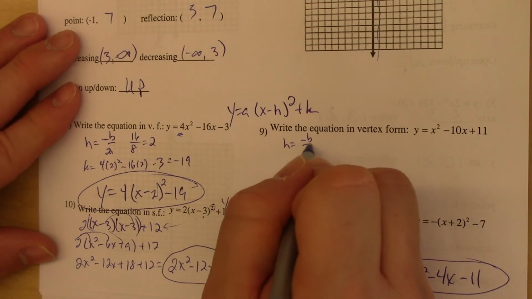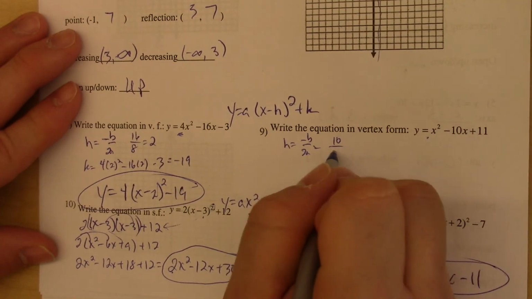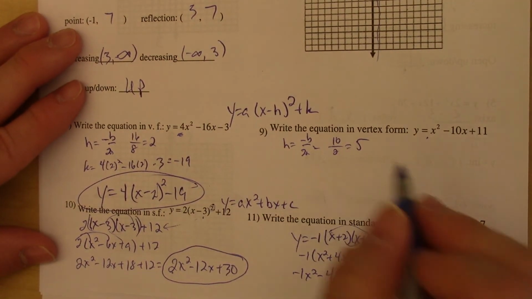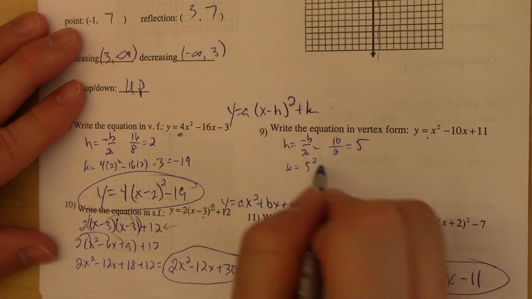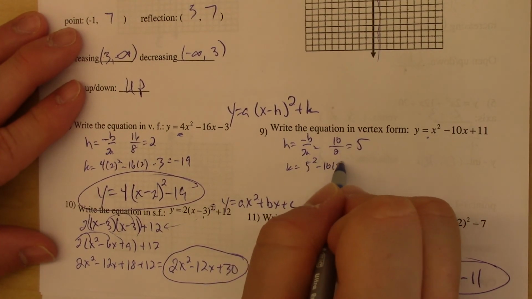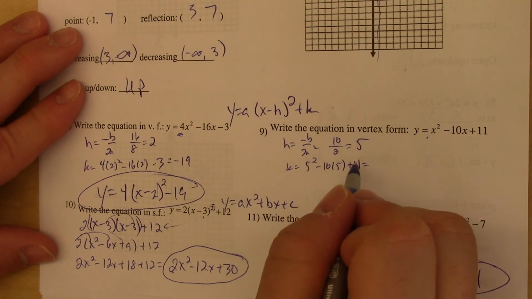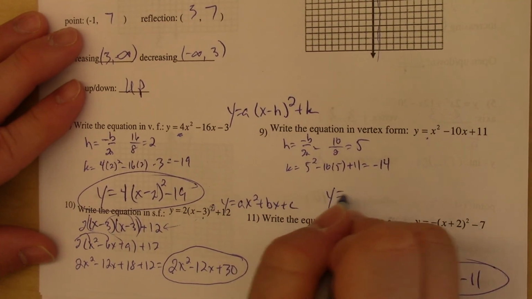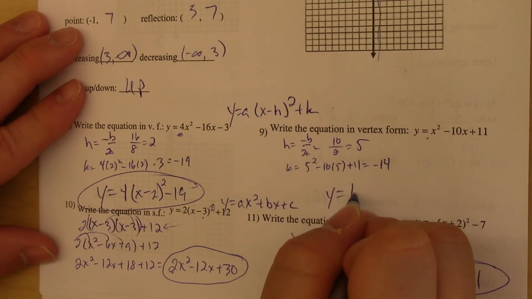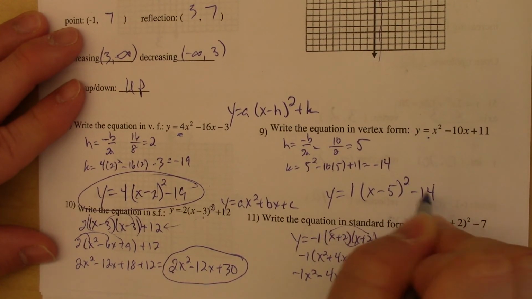I do the next one as well. h is the opposite of b over 2a, which is going to be 10 divided by 2 times 1, which is 2, which is 5. k, we're going to go plug it in, is 5 squared minus 10 times 5 plus 11. See, that's 25 minus 50 is negative 25, plus that is negative 14. So I get y equals, again, the a is just 1. You can write it there or not. x minus 5 squared minus 14.